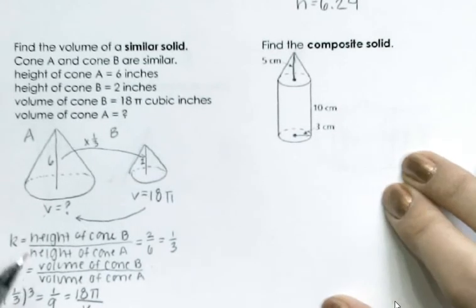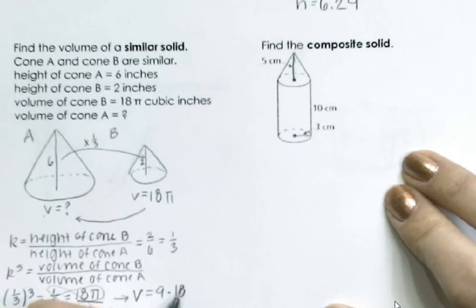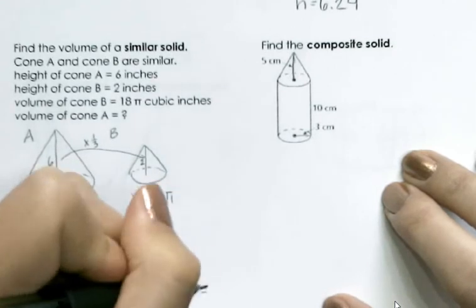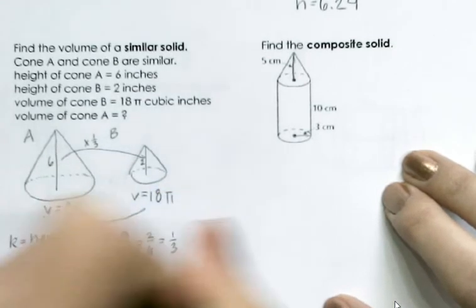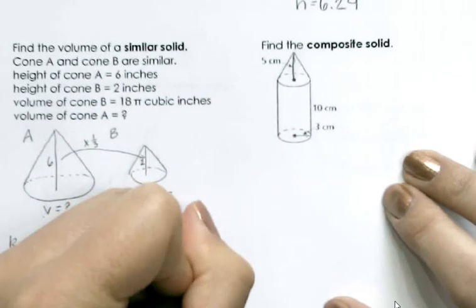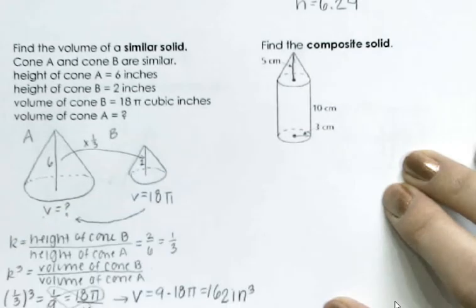So from here, I can just cross multiply. I have 1V is equal to 9 times 18. So V is equal to 9 times 18 pi. And when we get for our volume there is 162, and that's inches cubed.